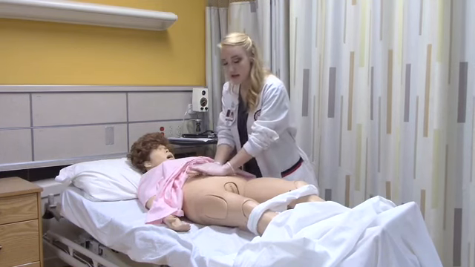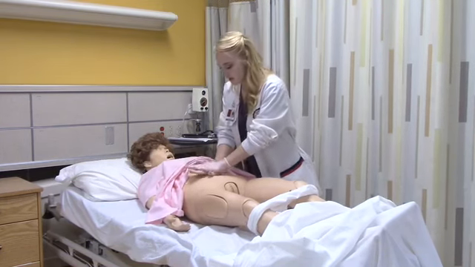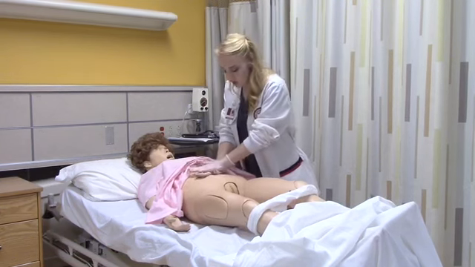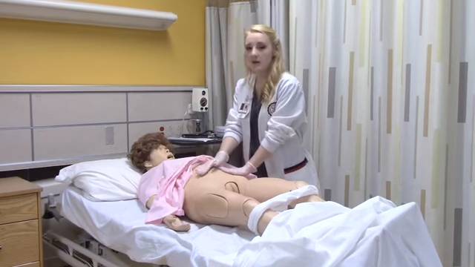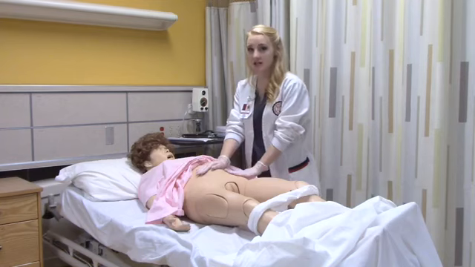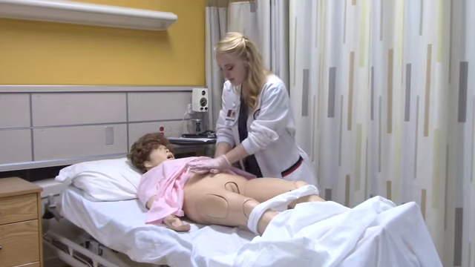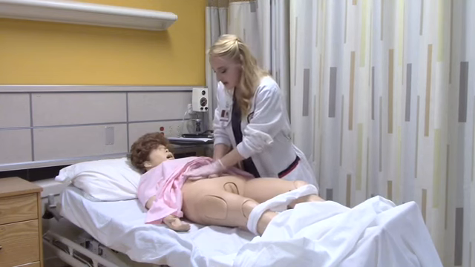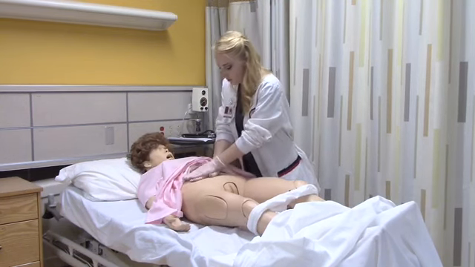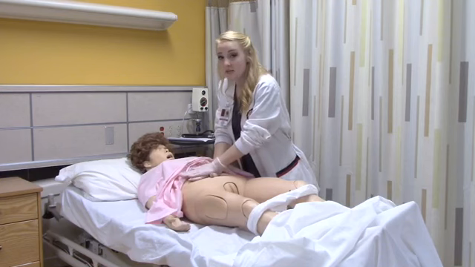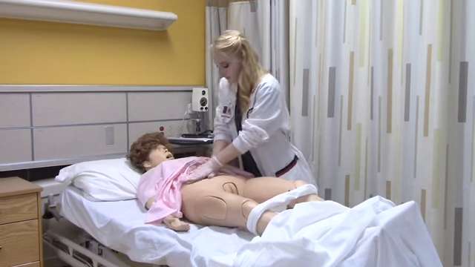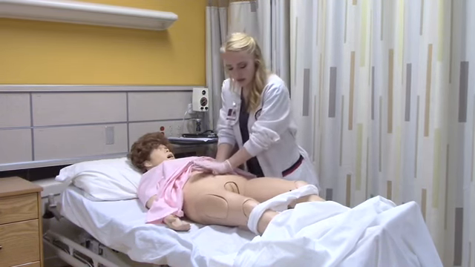This fundus is not firm. It's a boggy fundus, so that just means it's a little too squishy for our liking. And so if you have a boggy fundus, you're going to want to massage it until it becomes firm. This is to prevent any hemorrhaging. So this process of massaging the fundus is not a pleasant one for your patient. She's going to be in a lot of pain, so just bear with her. And you're going to massage it until it becomes firm.